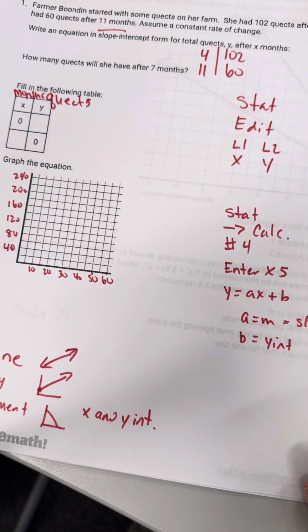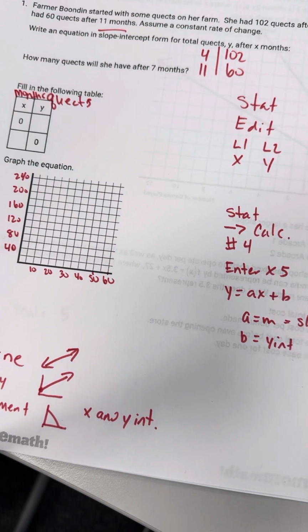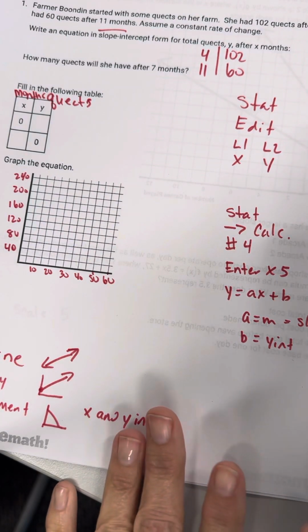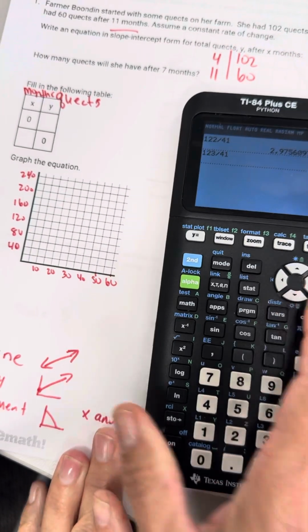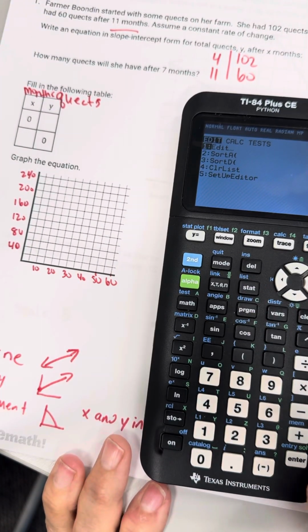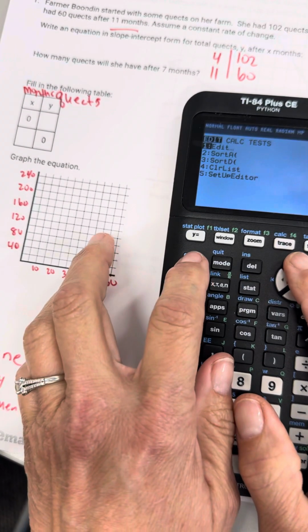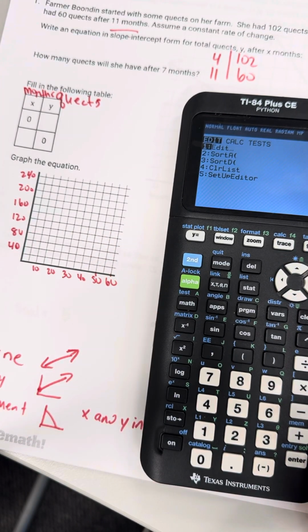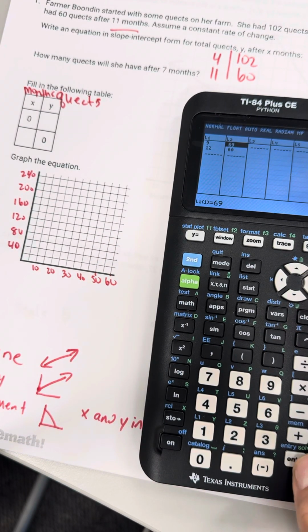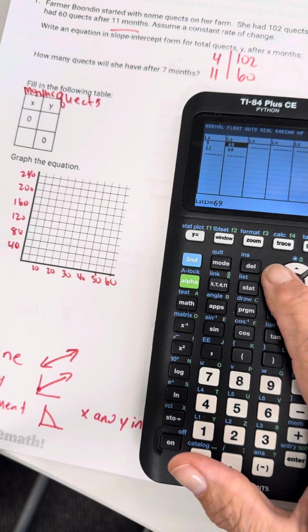So there's several ways to get the equation. We've already done how to get it, finding your slope and then putting it into either y equals mx plus b or point slope formula. Today we're going to learn how to do it in the calculator. So we are going to go to stat, and edit. And then we're going to enter our 2 points.